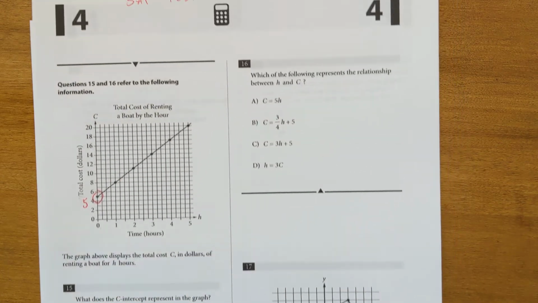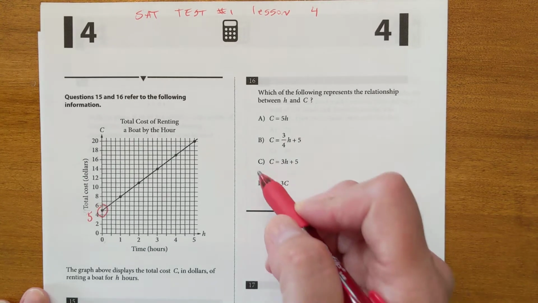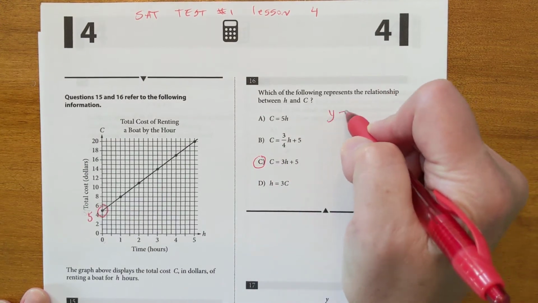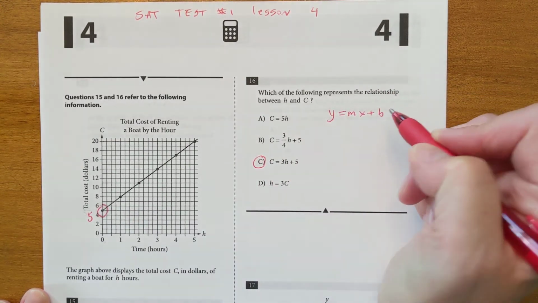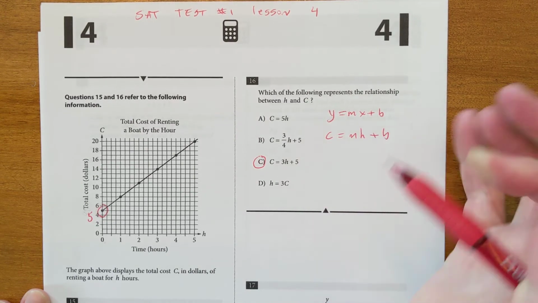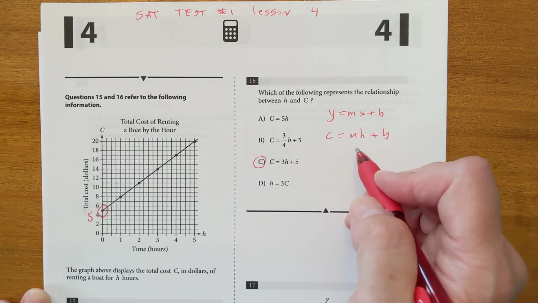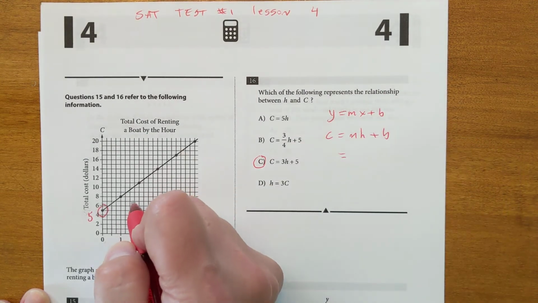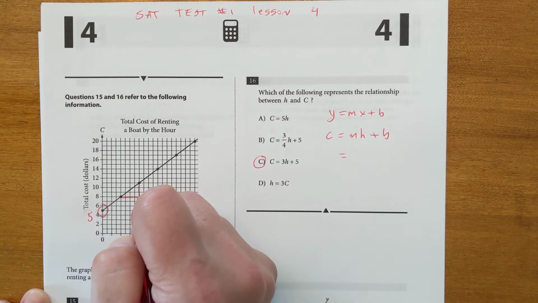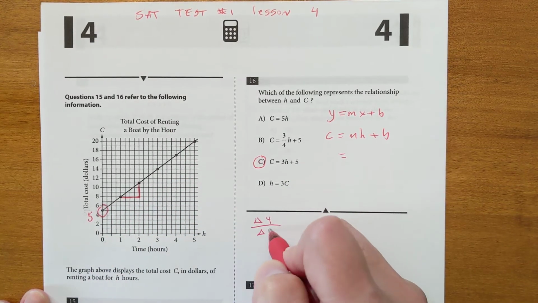Number 16. Which of the following represents the relationship between H and C? The answer on number 16 is C. I would use the slope-intercept formula, y equals mx plus b. Here, y again was C. X, they used H for it. X is H, the y-axis is C. The slope here is what it is between any two dots. Remember, slope is the rise over the run, the change in y over the change in x.